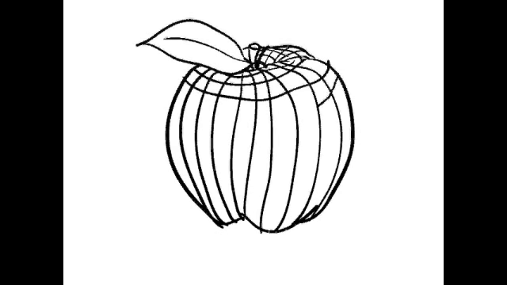Here I'm putting some horizontal cross contour lines over the surface of the vertical lines that have already been created. This adds to the information of the form of the apple. It helps us better understand the form of the apple.